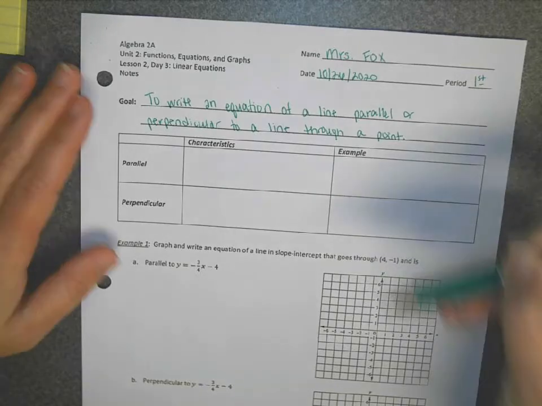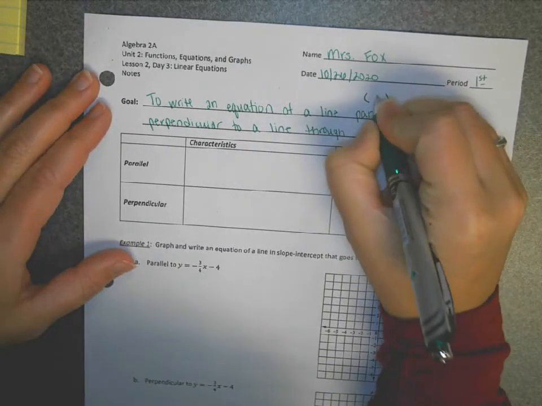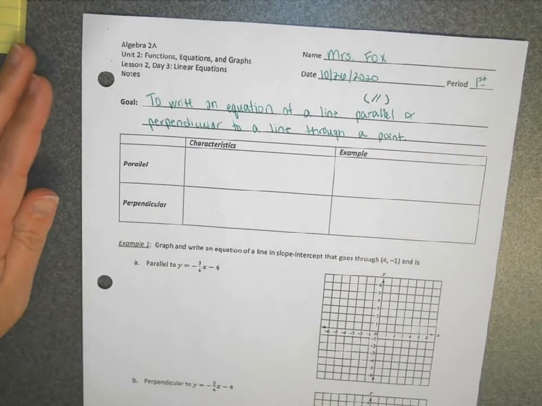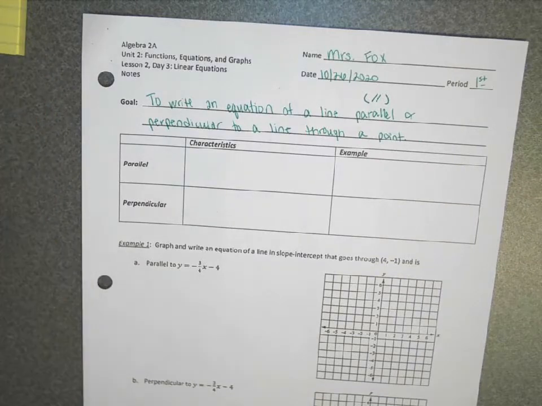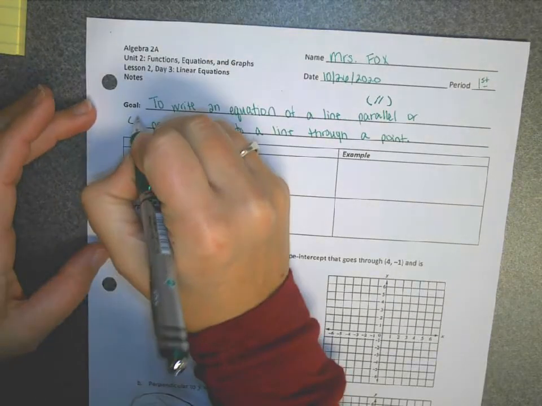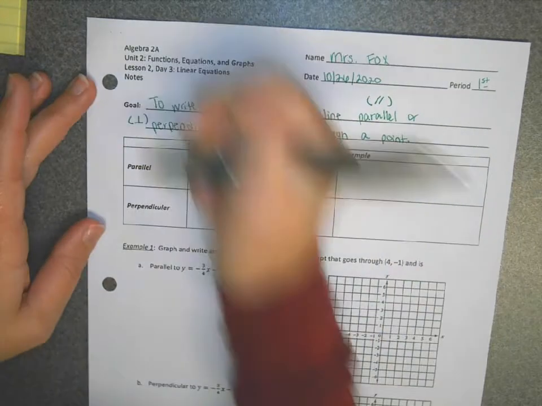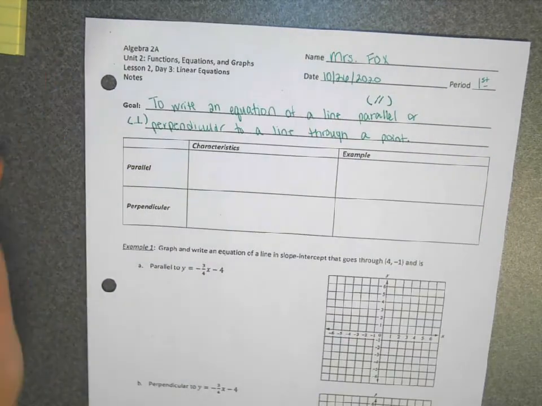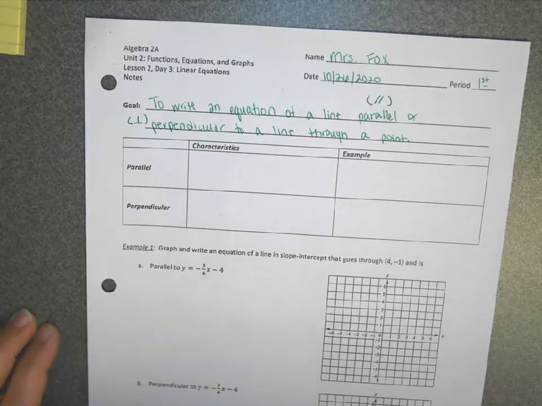So for parallel, if I was to write an abbreviation, sometimes I write it like that. They look like slanted L's. And then perpendicular looks like an upside down T because that forms a right angle. So that would be shorthand for parallel or perpendicular. We often use those in geometry. Did you use those in geometry last year? Not those symbols? But you learned about parallel and perpendicular last year, right? Okay.